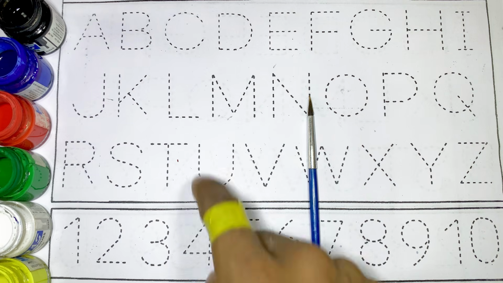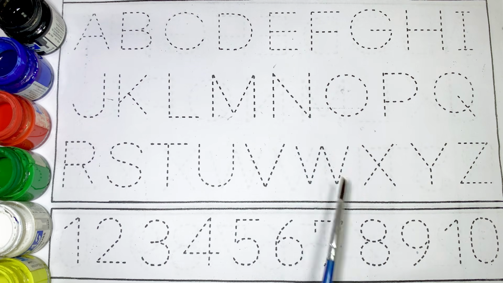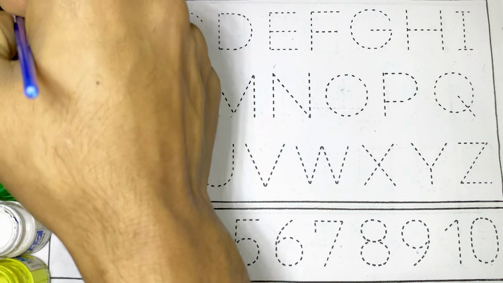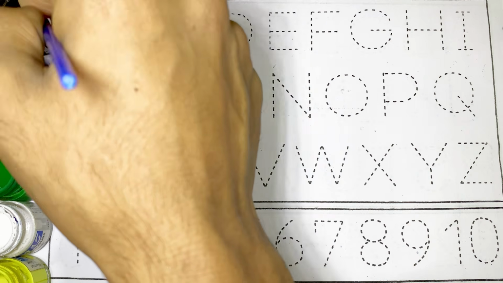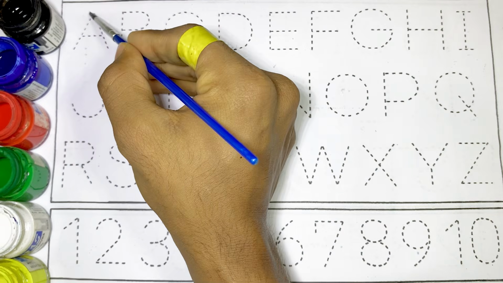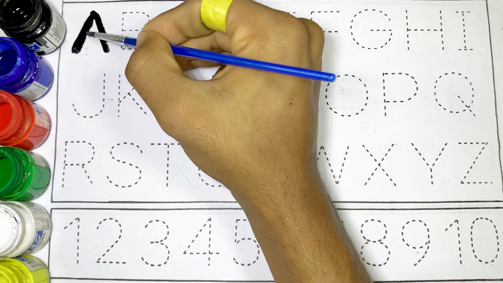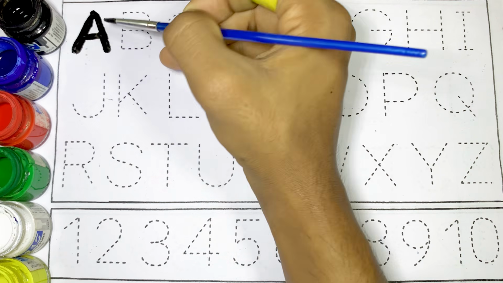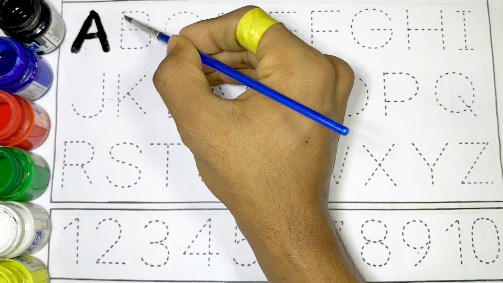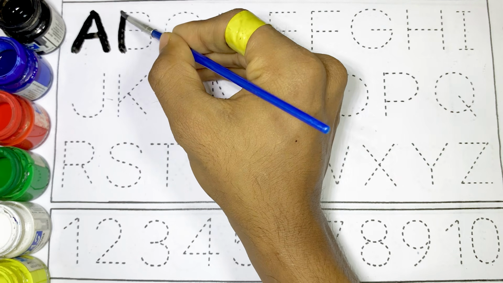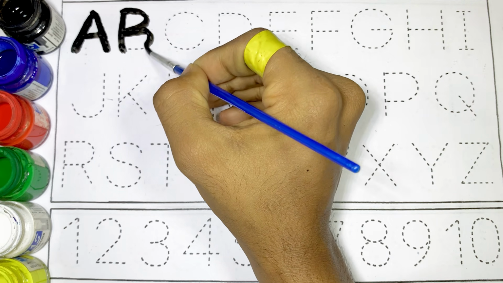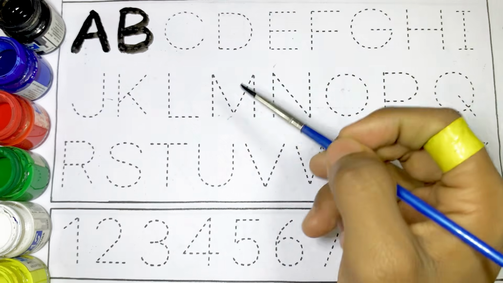So kids, now you draw alphabets, and first you draw A and use black color. A for aeroplane. B for bus.